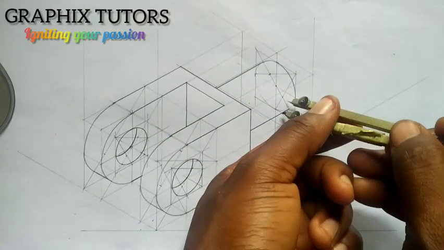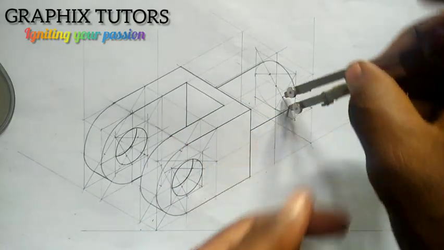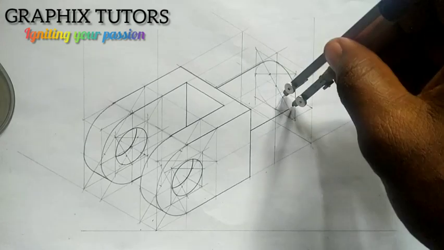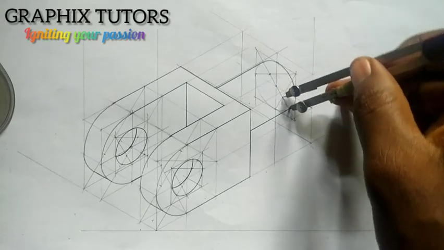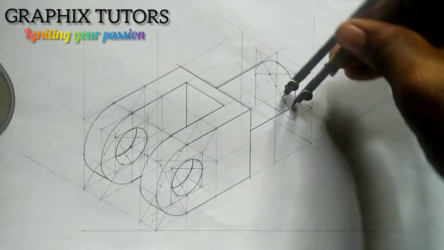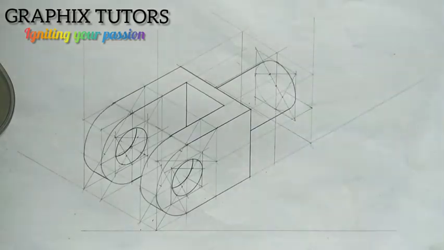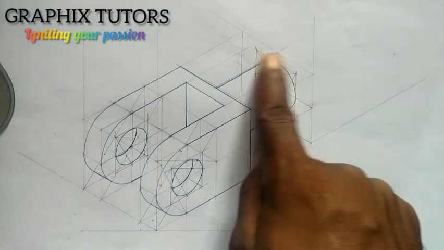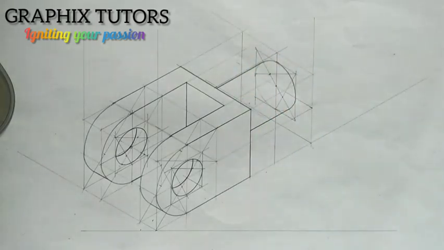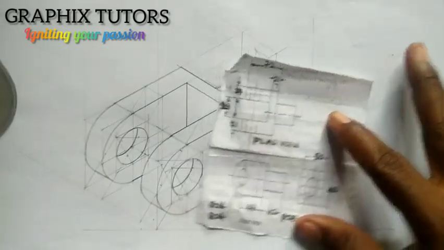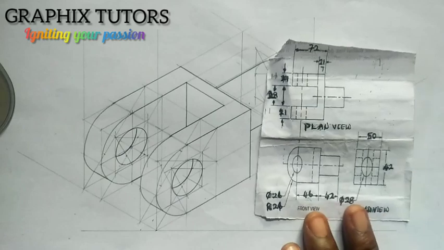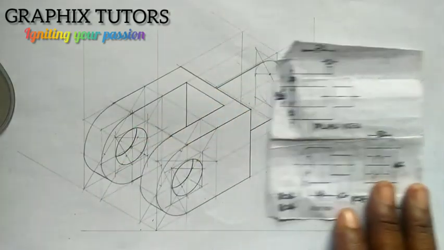Take it here, and I'll have this. So this is what we're having, because you cannot see the other side, right? So we successfully drew this in our isometric drawing. We assemble these component parts.